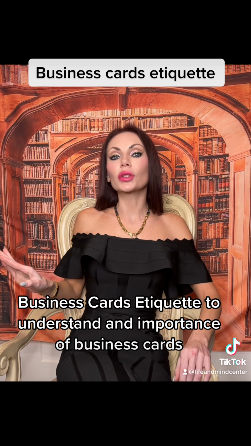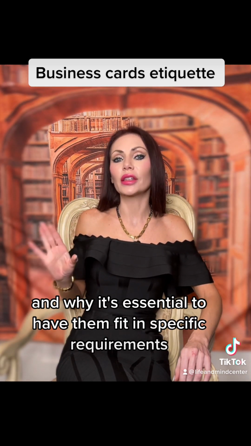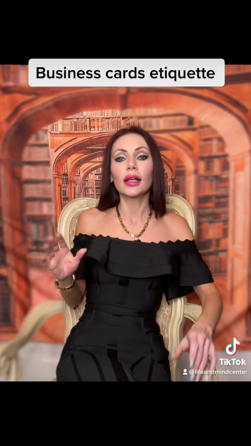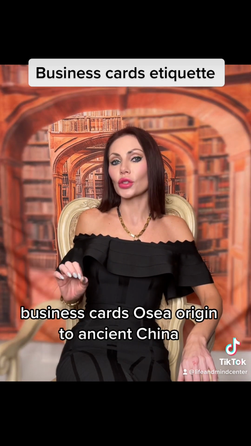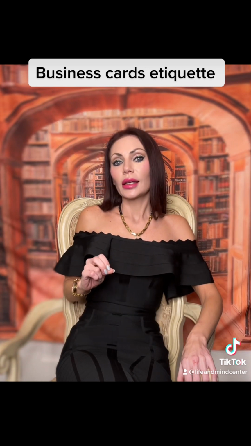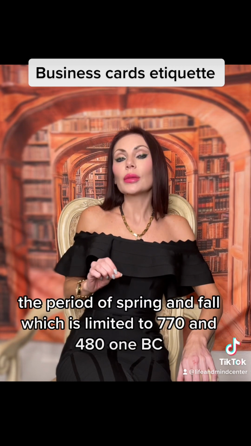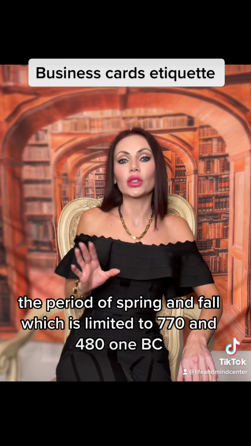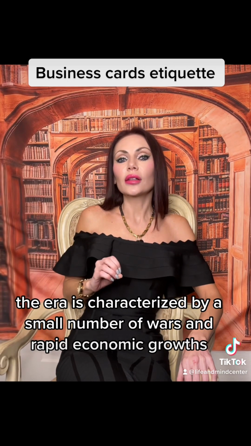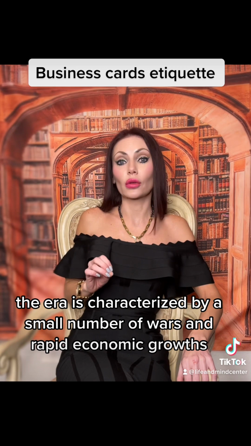To understand the importance of business cards and why it's essential to have them fit into specific requirements, let's start with a little bit of history. Business cards owe their origin to ancient China. They appeared during the Spring and Autumn period of Chinese history, limited to 770 and 481 BC. The era is characterized by a small number of wars and rapid economic growth.